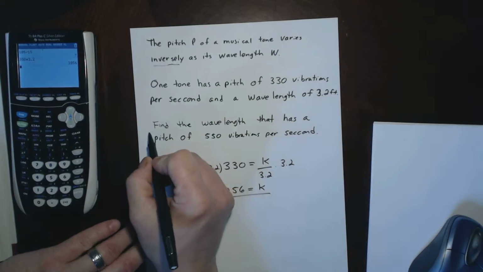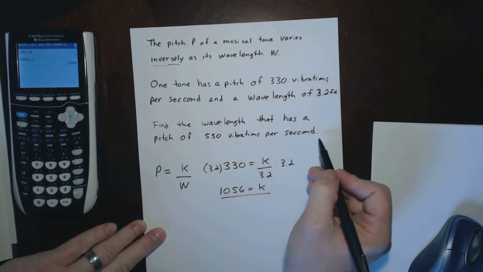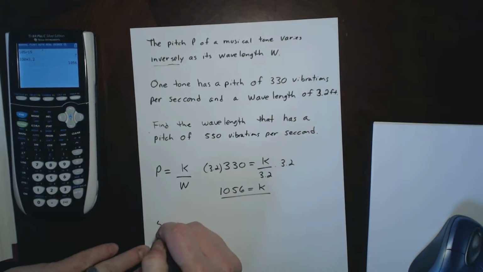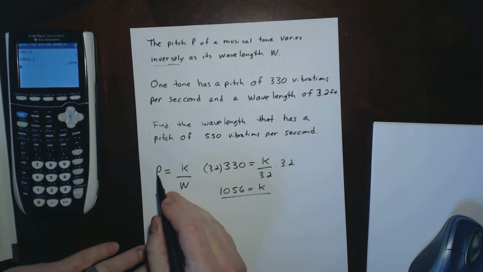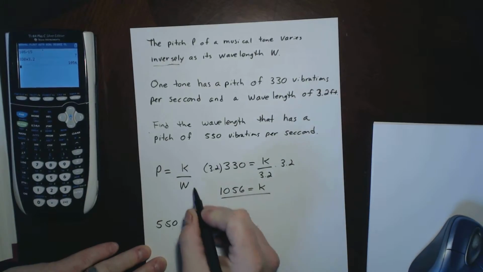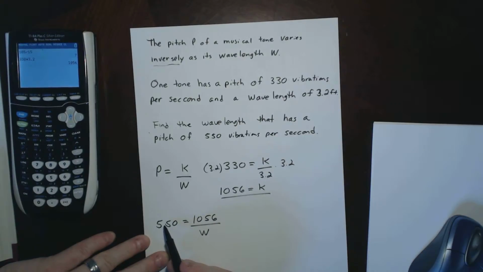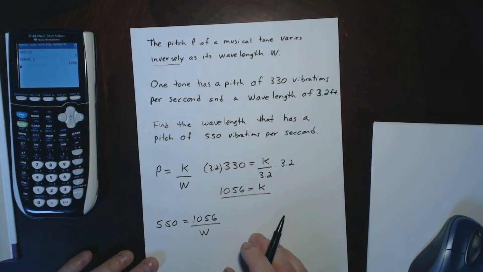So now I can find the wavelength that has a pitch of 550 vibrations per second. Here I'm going to put in 550 as my pitch. That's equal to K, which is my constant of variation, and now I'm going to divide by W. Now this case is a little bit different than other examples you may have seen. The variable that we're solving for is not actually the dependent variable here, it's the independent variable. But that's just fine. We can use a little bit of algebra to help us out.